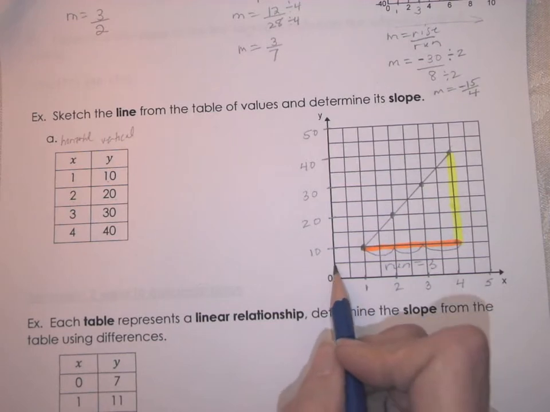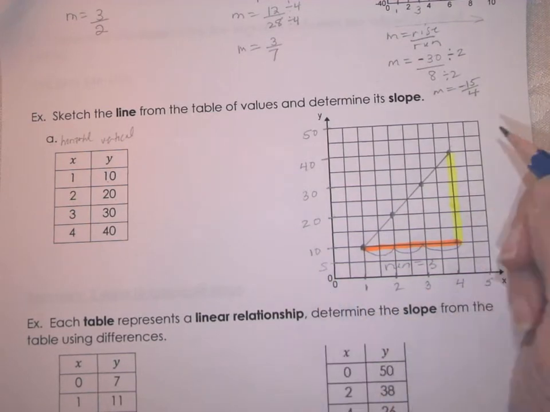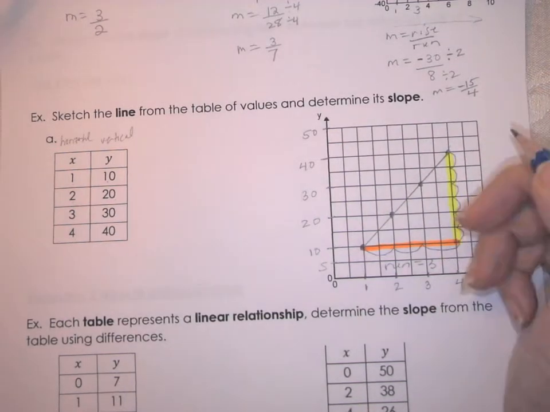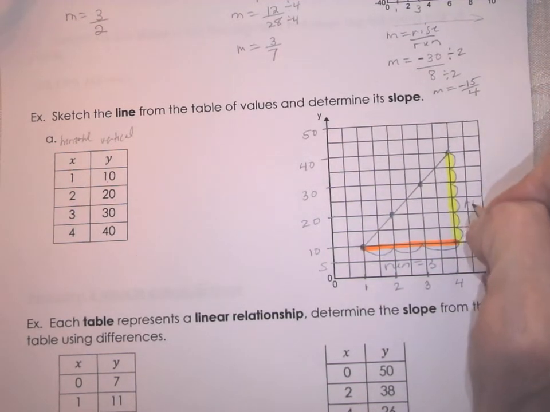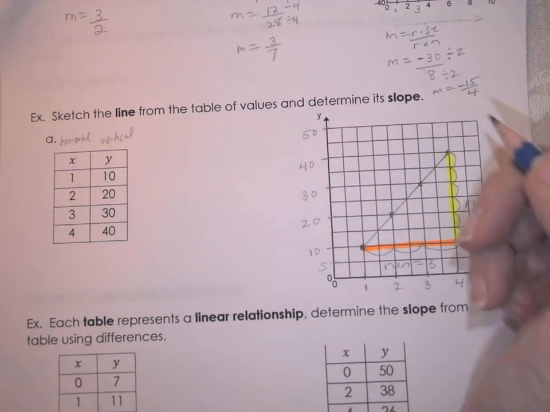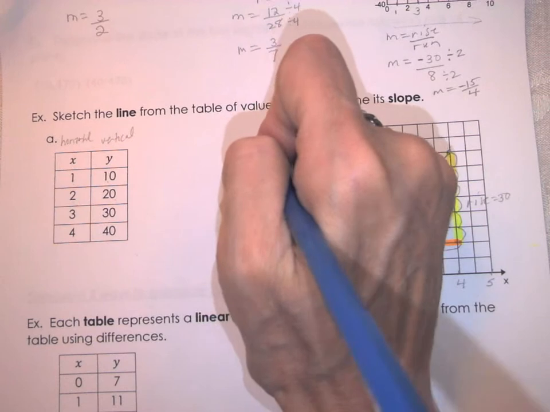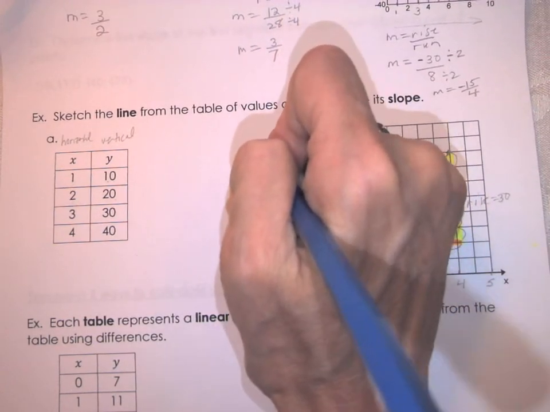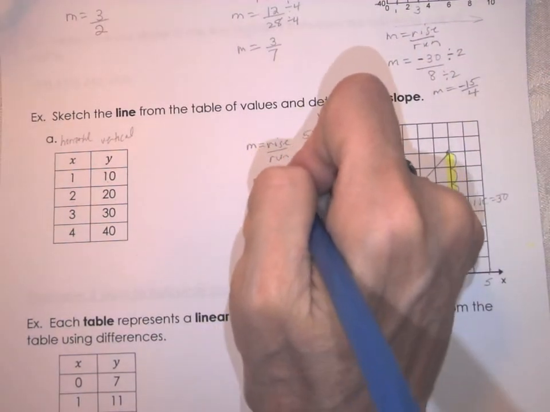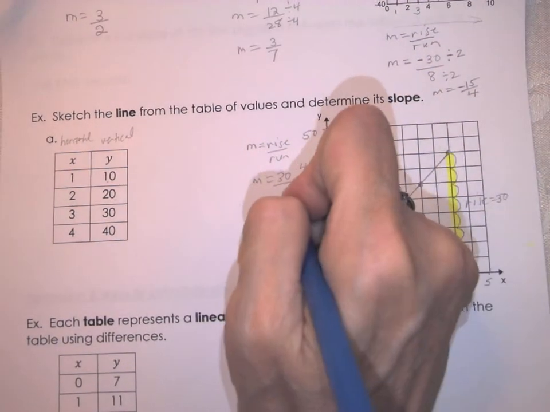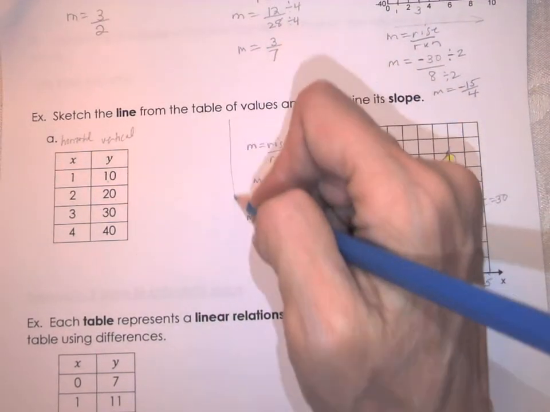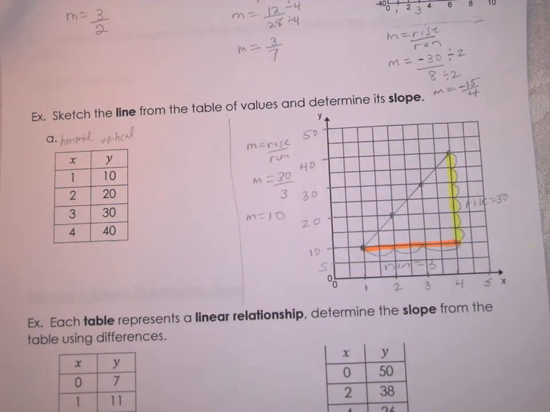And my rise, every square is 5. So my rise is going to be 5, 10, 15, 20, 25, 30. And it's positive sloping because it rises to the right. So according to my graph, the slope is the rise over the run, or 30 over 3, which is 10. So I'm going to show you how to get that same answer just working with the table of values.